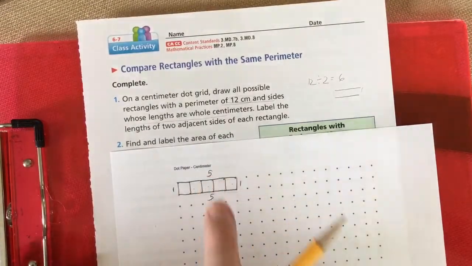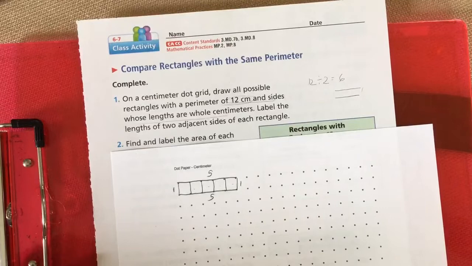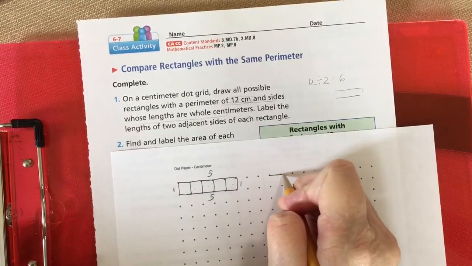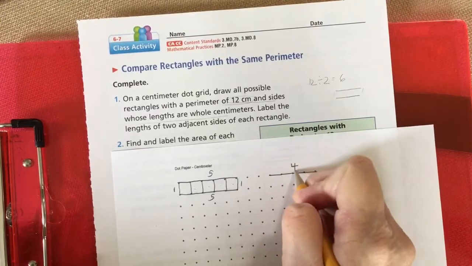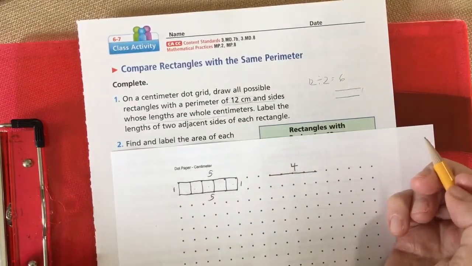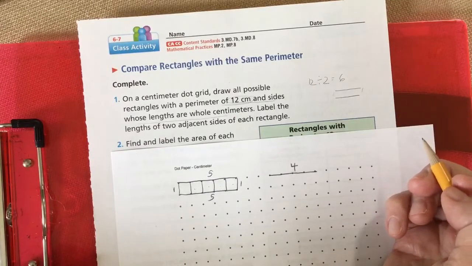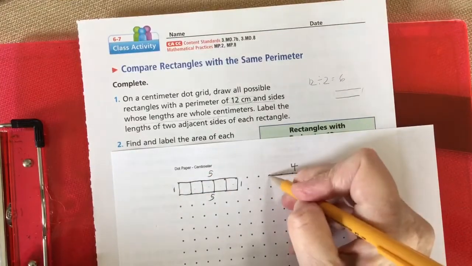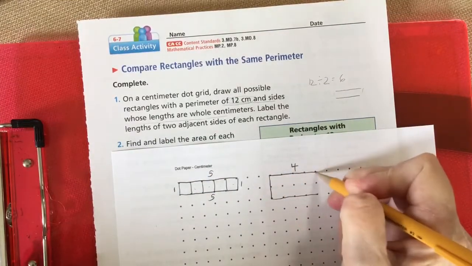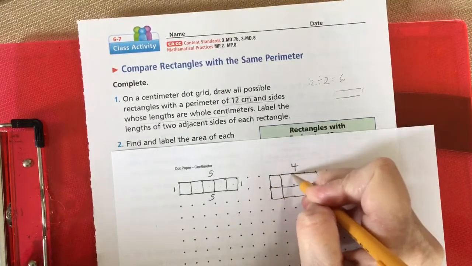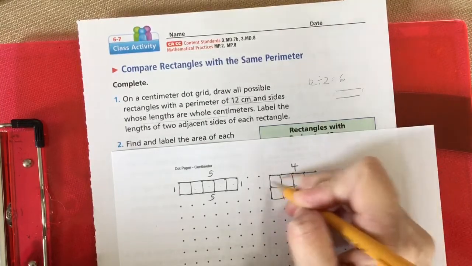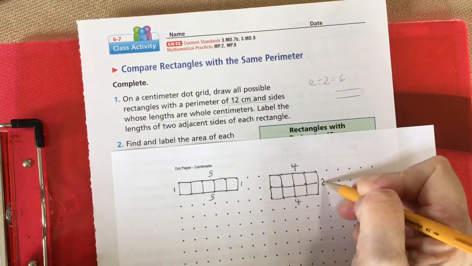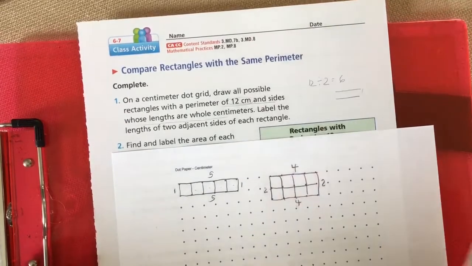So if we can use 5 and 1, I'm thinking we can use 4 and something, right? So if I go 1, 2, 3, 4, 4 here, 4 plus 4 is 8. So I'm thinking it would be 4 and 2. See, I had 5 and 1, so now 4 and 2. 4 and 4 is 8, plus 2 more, 10, plus 2 more, 12.